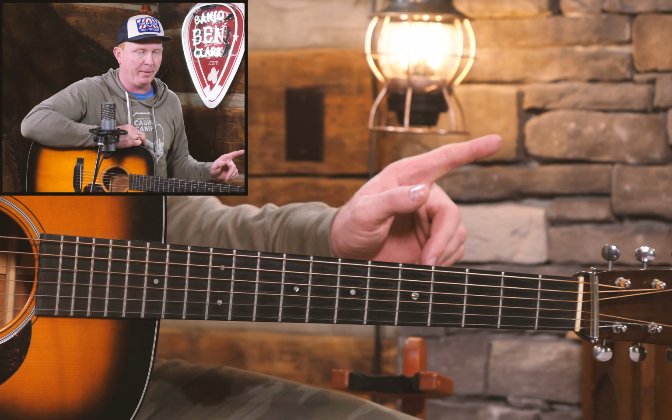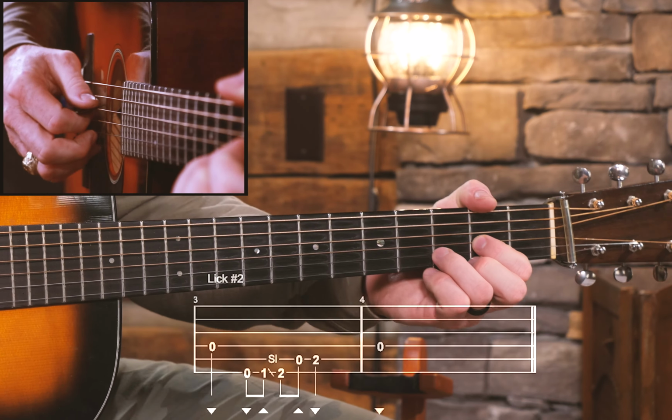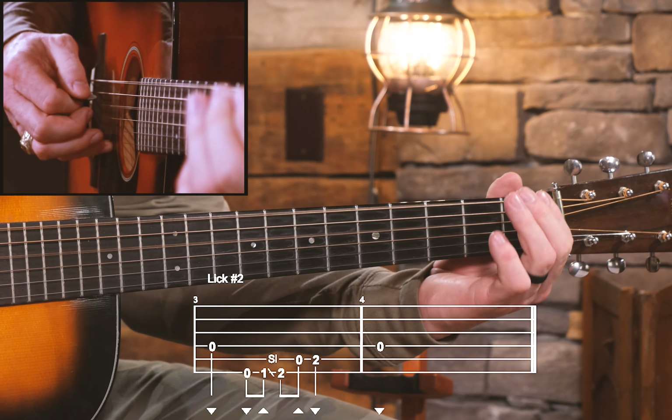We're going to mess with the timing in lick number 3. But on to lick number 2. This one's great. It's a standard. You've probably heard it before. It sounds like this.